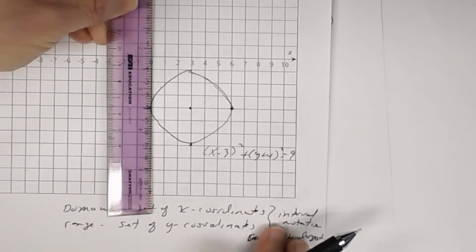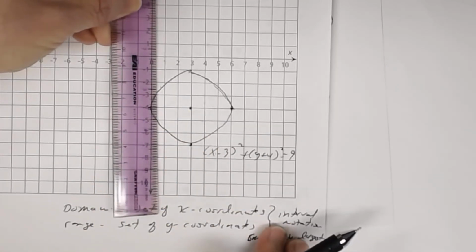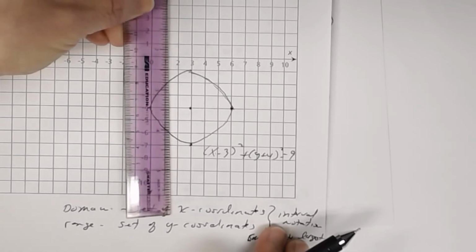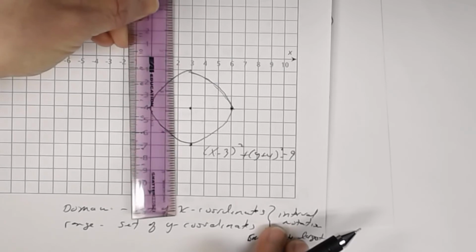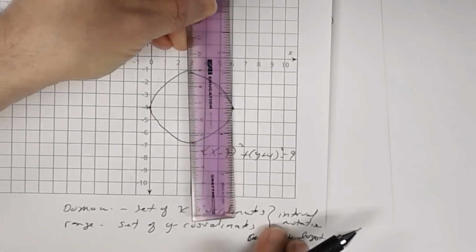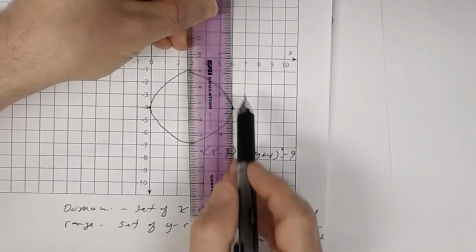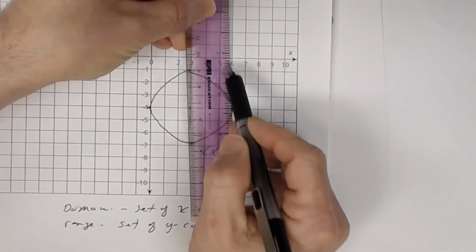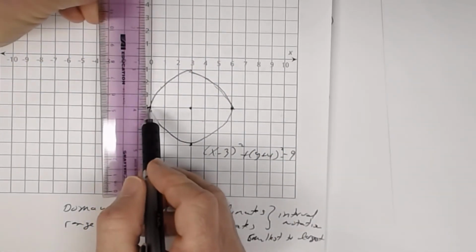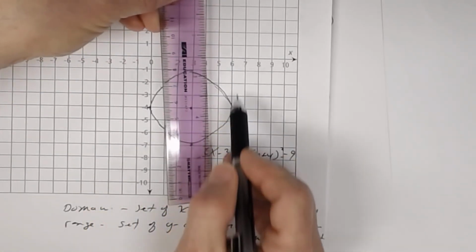And I keep going, I get all these real numbers in here: 1.1, 1.2, 1.087, and so on. And I stop touching the graph when I get to this point. And what's that x coordinate? That x coordinate is 6. So I'm going from 0 to 6.